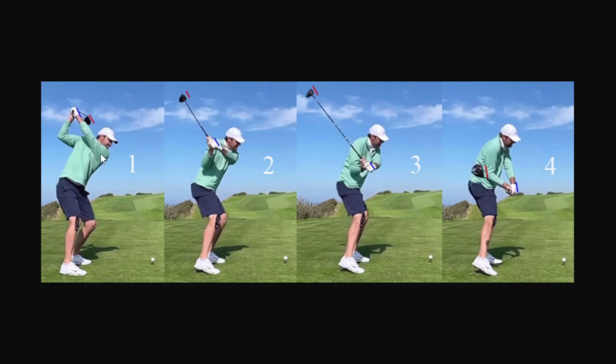Here is Scottie Scheffler in image 1 at his P4 backswing position. Here he is at P4.5. Here he is at P5 when the lead arm is parallel to the ground. And here he is at P5.5 in image 4.